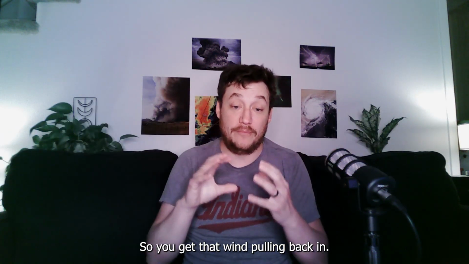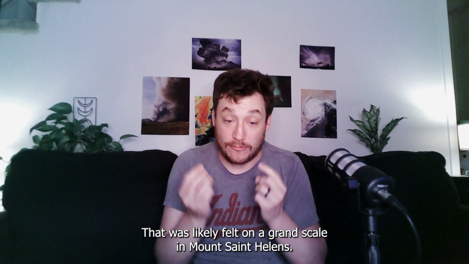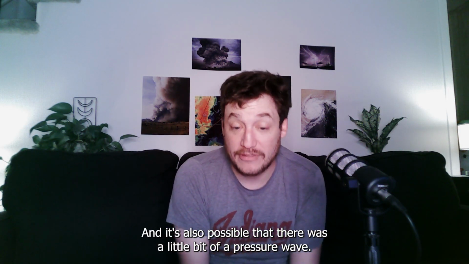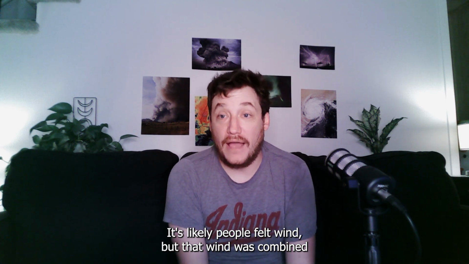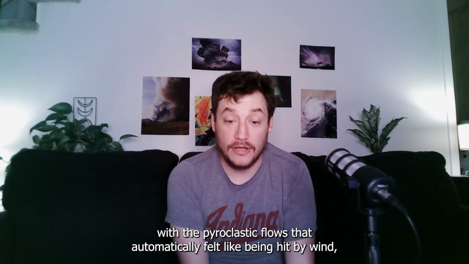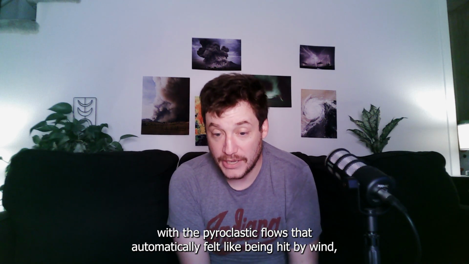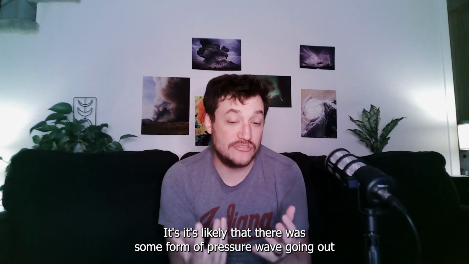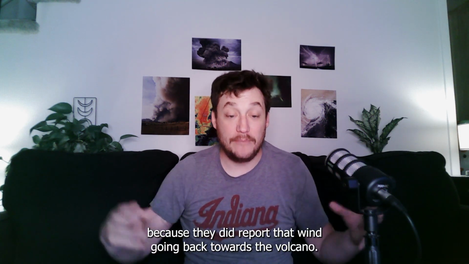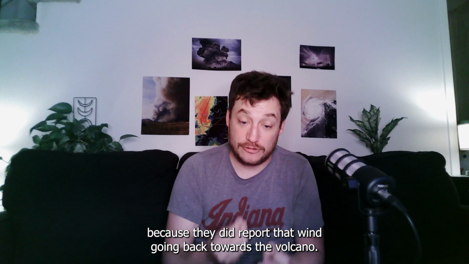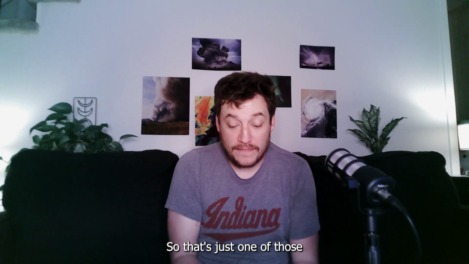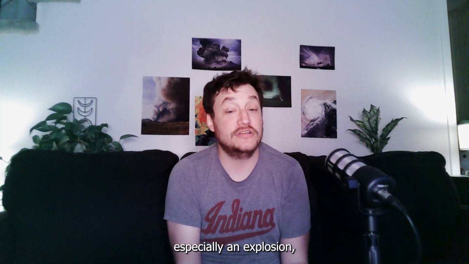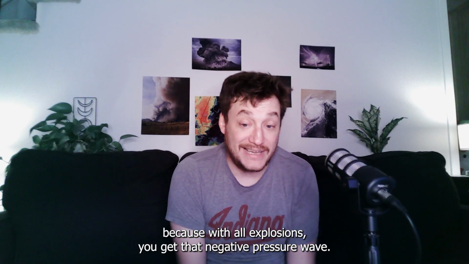So you get that wind pulling back in that was likely felt on a grand scale in Mount St. Helens. And it's also possible that there was a little bit of a pressure wave. It's likely people felt wind, but that wind was combined with the pyroclastic flows that automatically felt like being hit by wind, so they weren't really able to differentiate between the two. It's likely that there was some form of pressure wave going out because they did report that wind going back towards the volcano. So that's just one of those interesting things that you don't really think about in the aftermath of, especially an explosion, because with all explosions, you get that negative pressure wave.